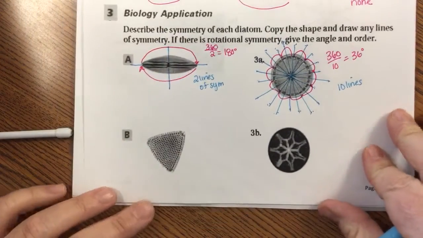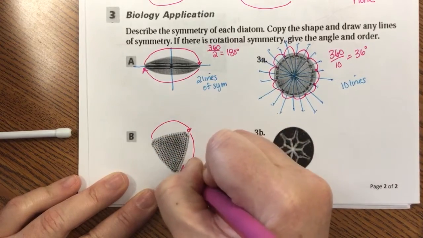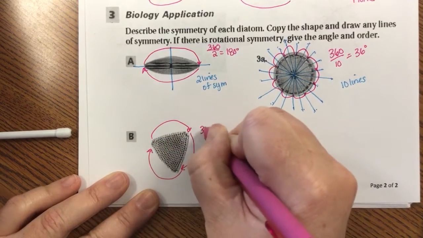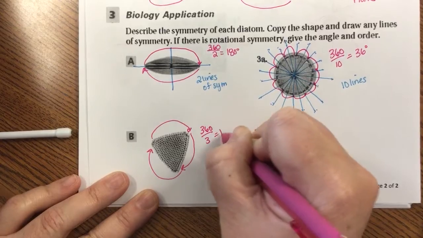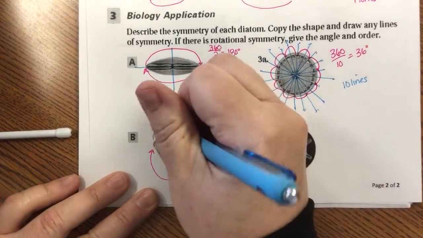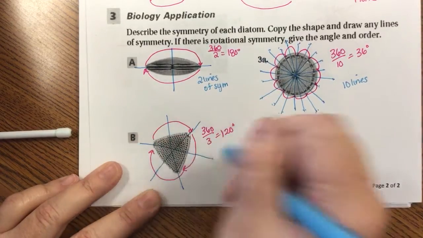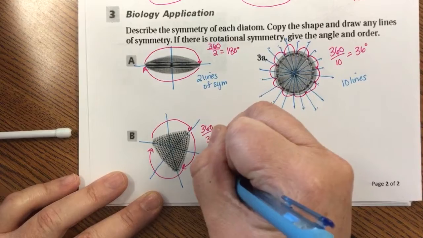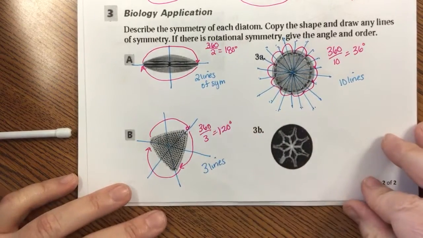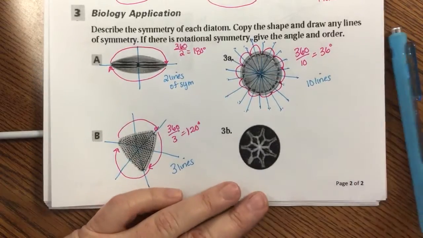So I have 10 lines of symmetry. All right, let's look at this one. So let's do our rotational symmetry. I could go 1, 2, 3. So 360 divided by 3 would be 120. My line symmetry, I could cut it here, here, and here. So this time I have 3 lines of symmetry. All right, let's do this last one, then you can get going on the homework.